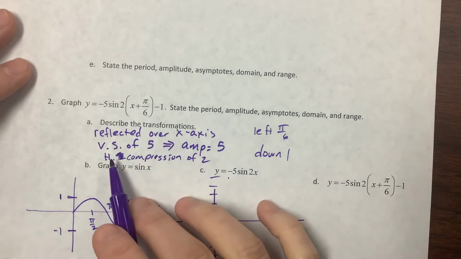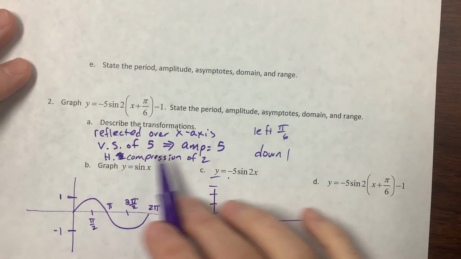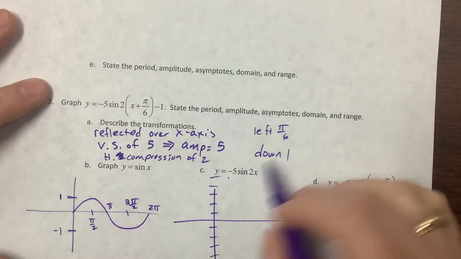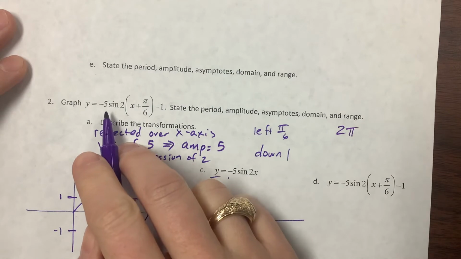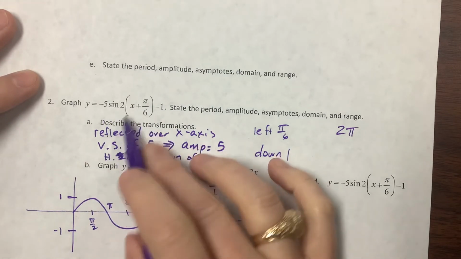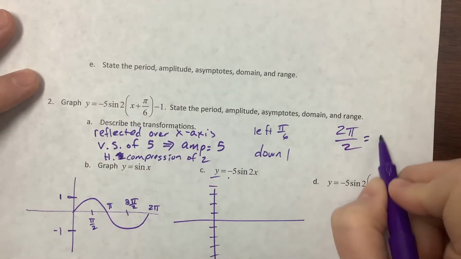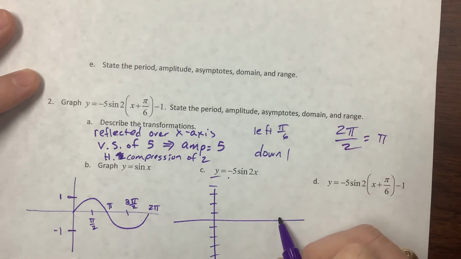And so it's a compression of 2. I didn't write down the new period. And all of these, since sine's parent function period is 2 pi, we do 2 pi over b. And so it now has a period of pi. So it's going to do everything it's going to do by pi. So then halfway through here is pi over 2.